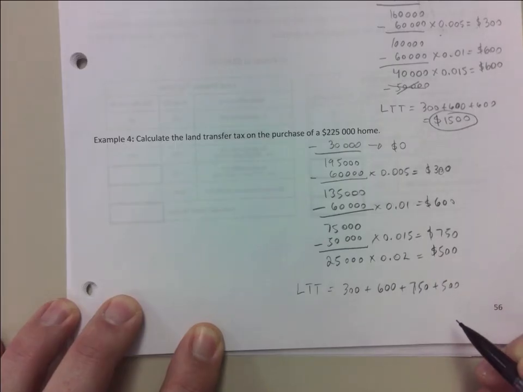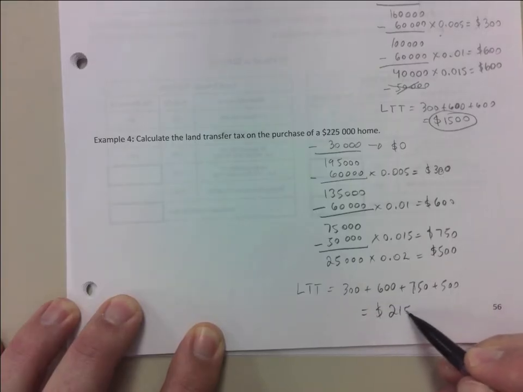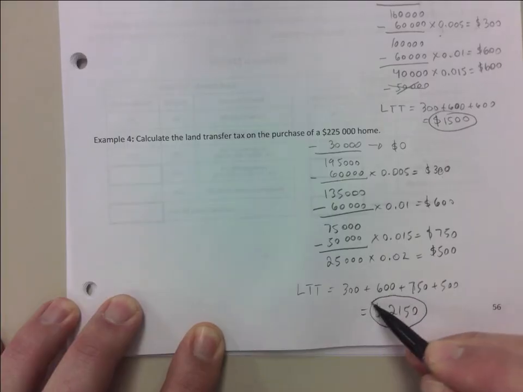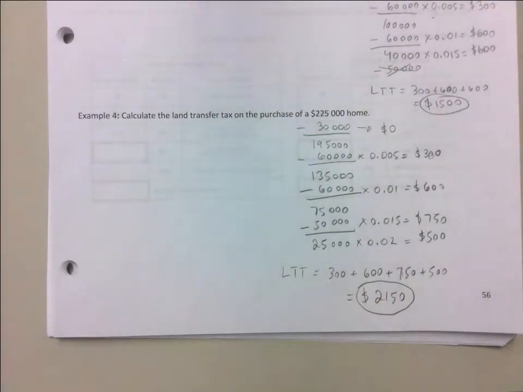So that's 2,150. Is that your total land transfer tax there? Okay. Maybe it's time to give some of you the cheat here, which you will appreciate. I don't know if it's a cheat, it's a shortcut, but I will go back to 55 for this one.